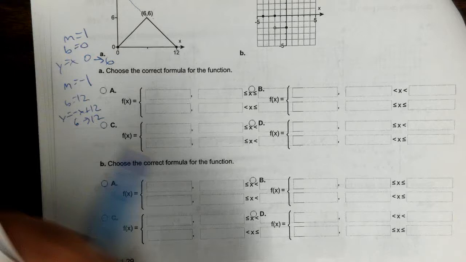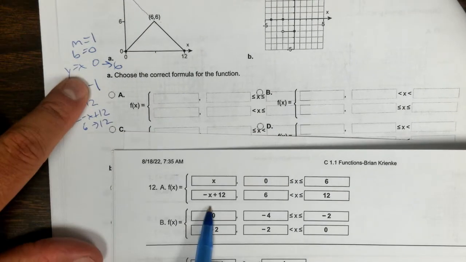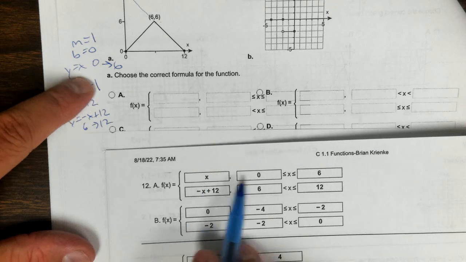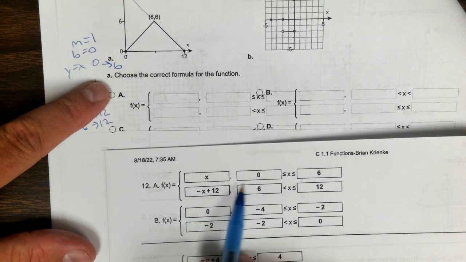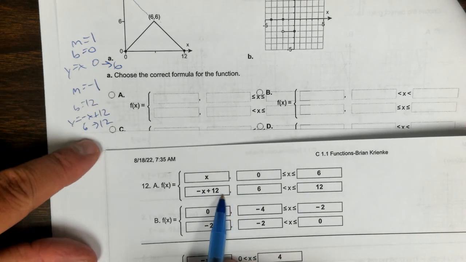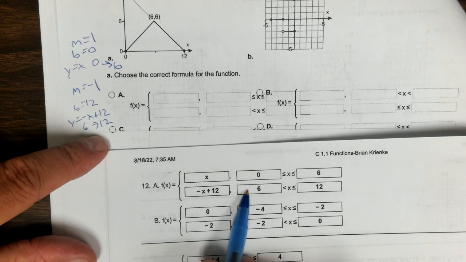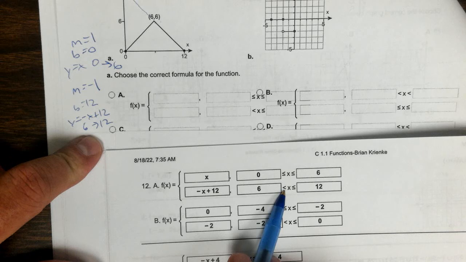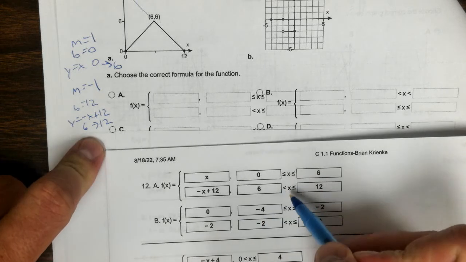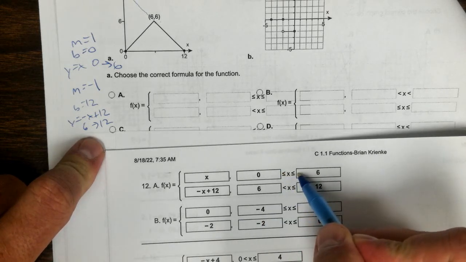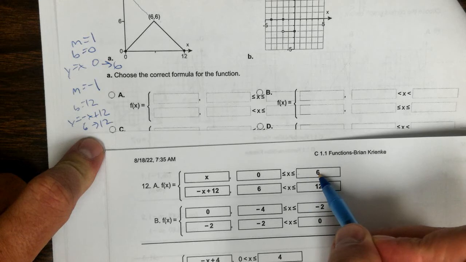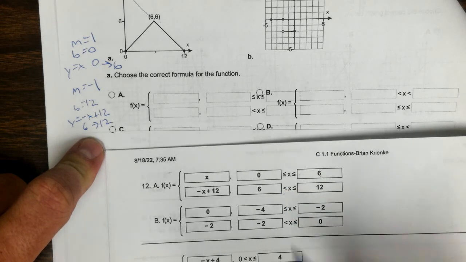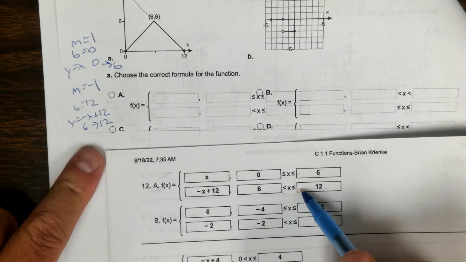So it looks like this: y equals x, which is what I had from 0 to 6, and y equals -x plus 12 from 6 to 12. So it's basically what I had. Now notice they put less than or equal to for both parts here, and if you have it for here, you can't have it down here. So then the third one had the equal also.